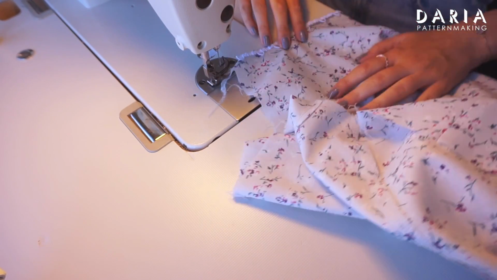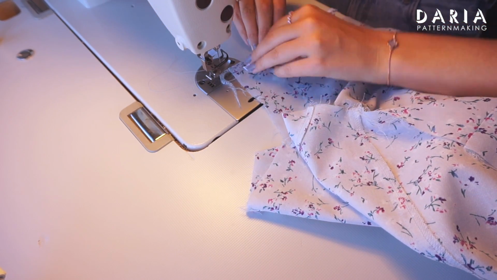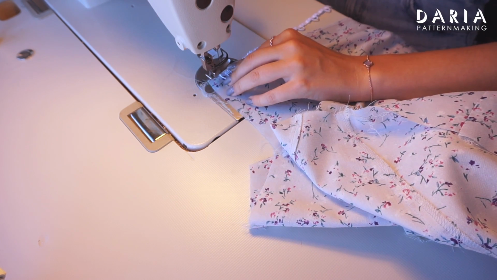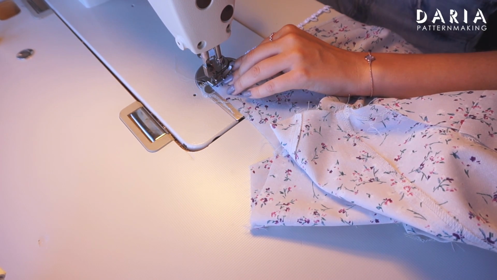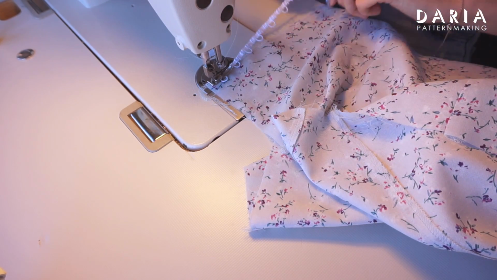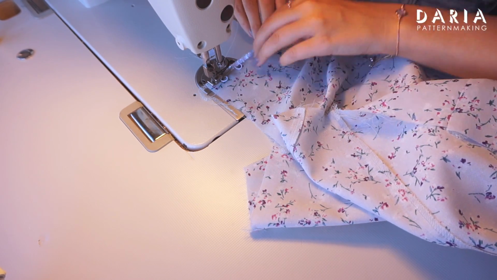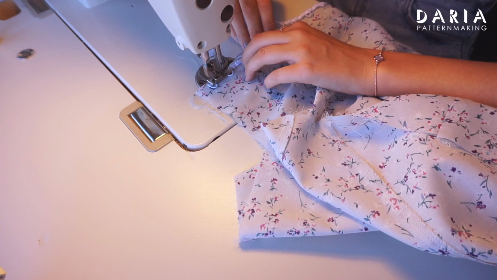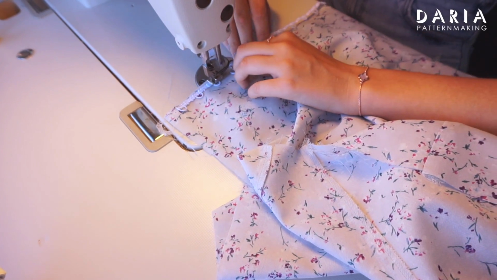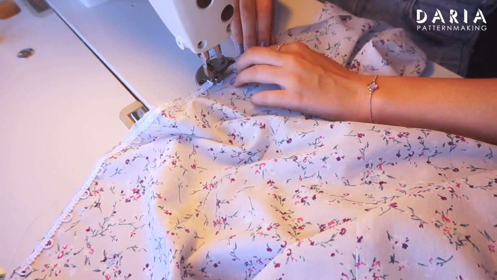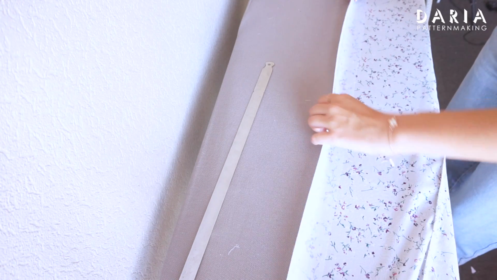Attach the trim with the loops towards the fabric. When you're attaching it, it's extremely important not to pull it. It causes wrinkles if you do. Put it freely or even try to ease the loops if it's possible. The second front side just falls at the bodice, and that's it.